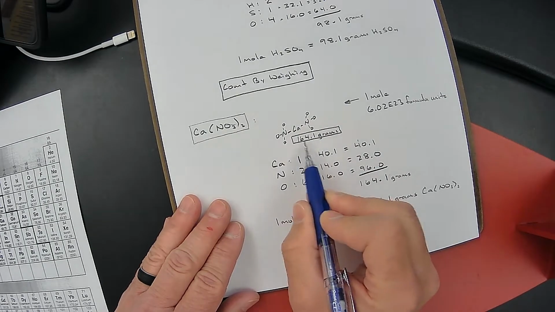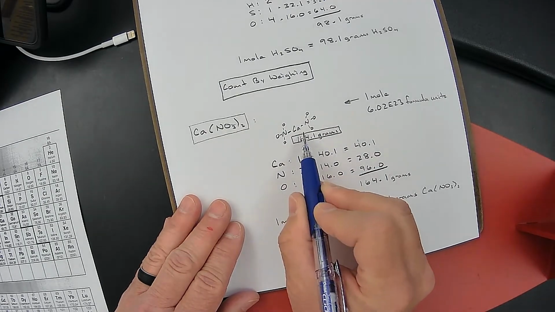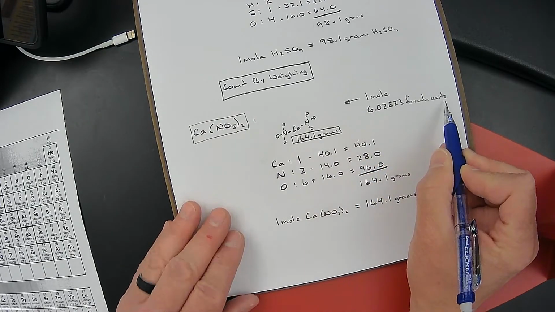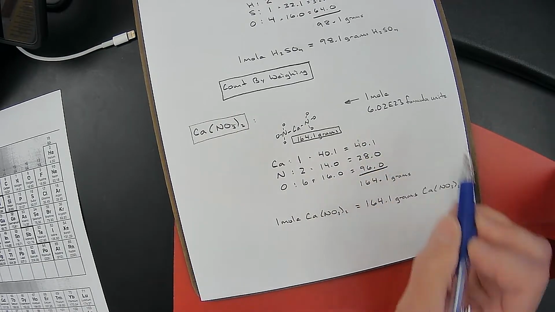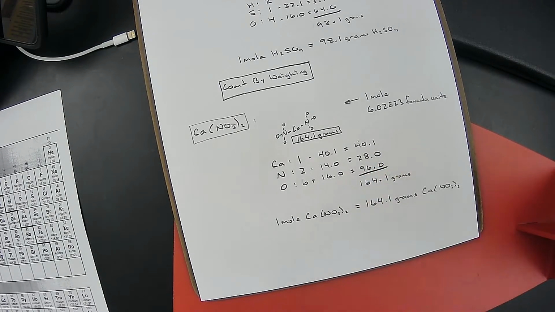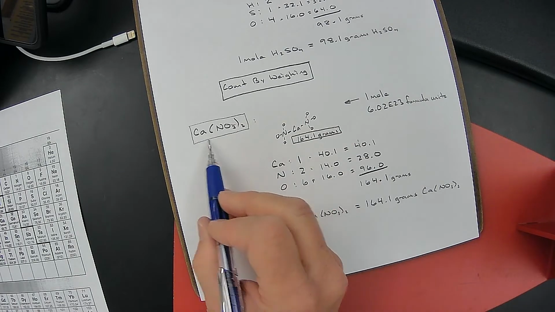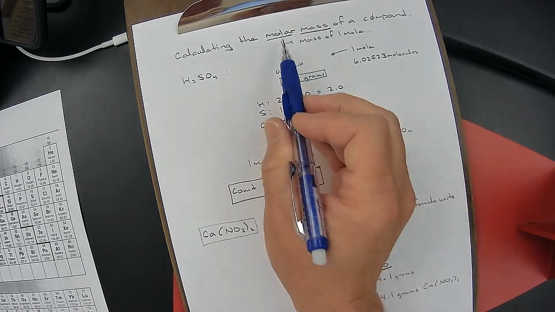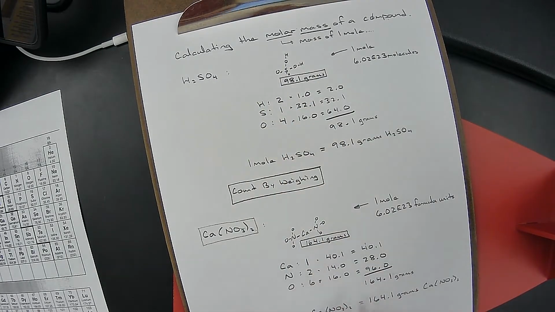When we measure out 164.1 grams of this substance, we know we have 1 mole, which means we have exactly 602 billion trillion formula units, 6.02 e to the 23rd formula units of calcium nitrate. I hope this helps with calculating the molar mass as well as the interpretation of the molar mass.